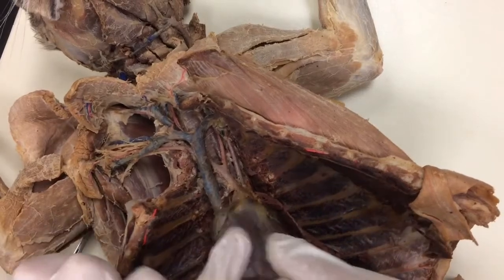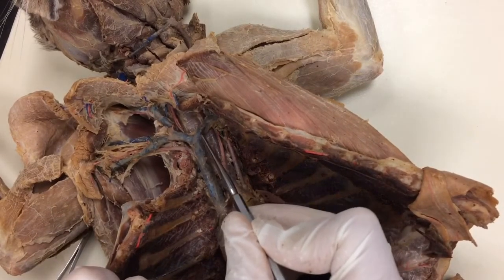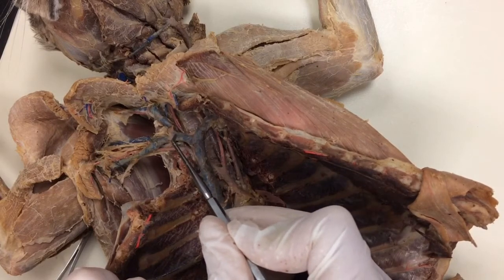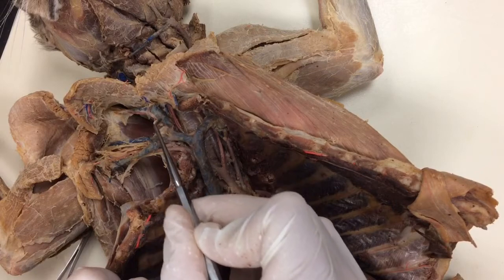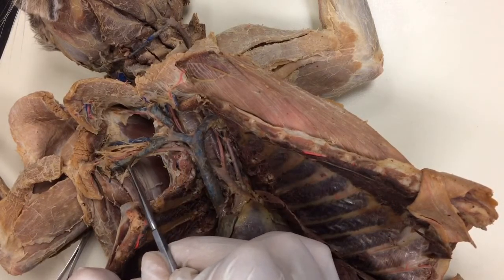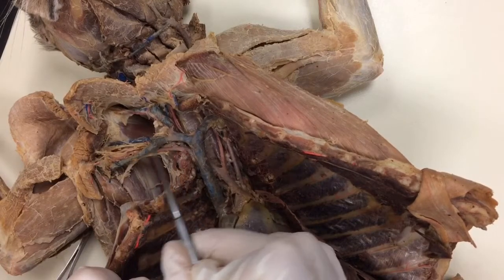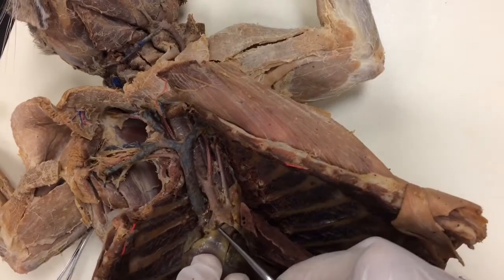Okay. Above the heart, this is the superior vena cava. These two collection tubes right here, these are the brachiocephalic veins. This large one coming down from the neck, this is the external jugular vein. And then this one going out right here is the subclavian vein. Right? Let's go down to arterial supply.